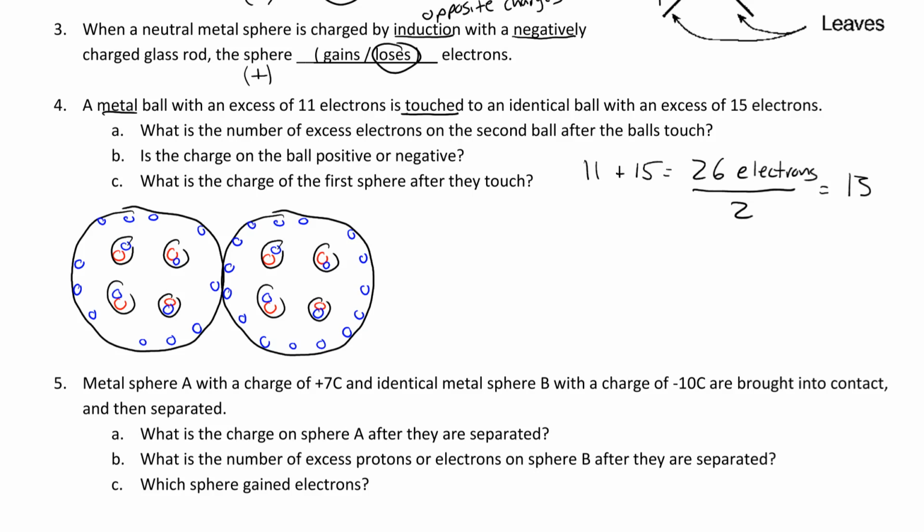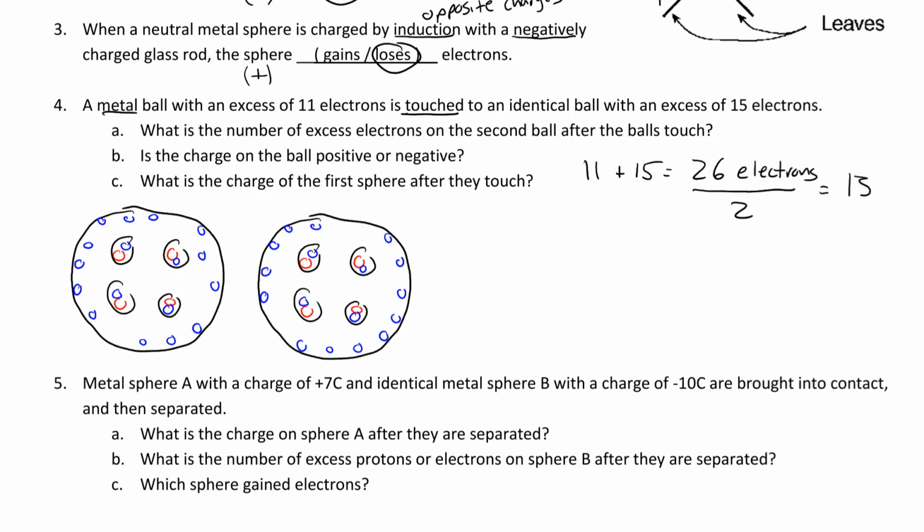The one that has 15, we need to subtract 2 of them. So one goes over here, and another one goes over there. Now we have 13 electrons on each sphere, and then you could even separate them out, and you have 13 electrons here and 13 electrons on the other side.